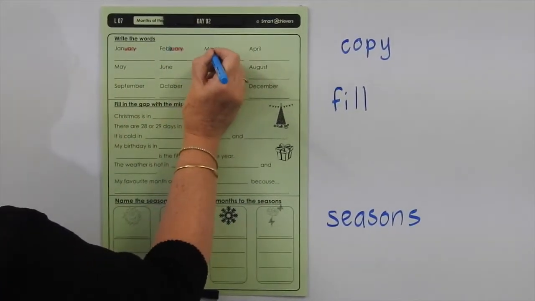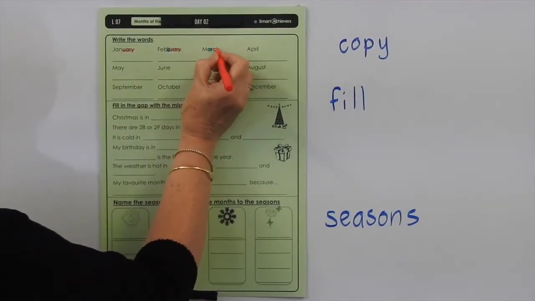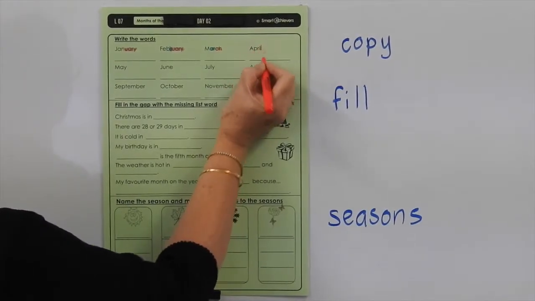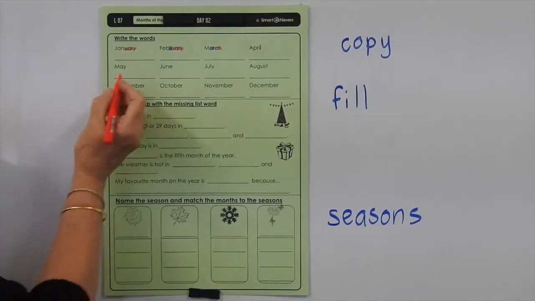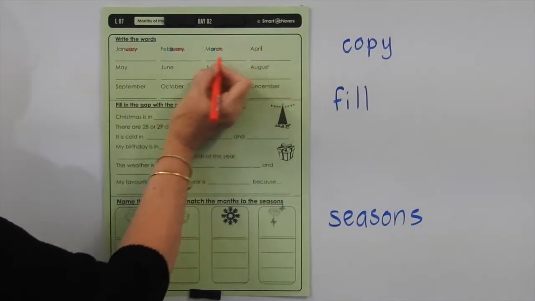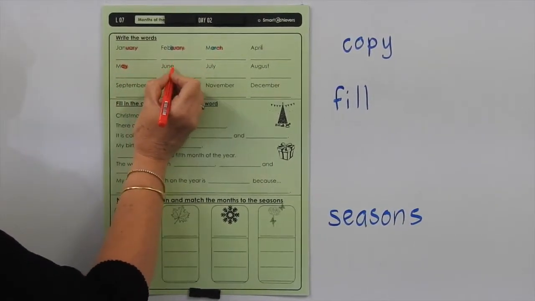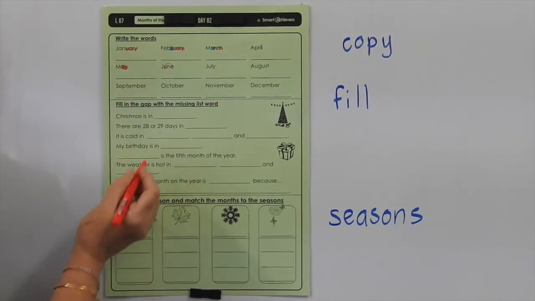March, we've got the AR sound and we've got the CH after it because it's a long vowel sound. April, just remember you've only got one L after that short vowel sound, which is unusual, probably because it's more than one syllable. May, we've got the AY making the long A sound. June, you've got that E making that U make a long sound.